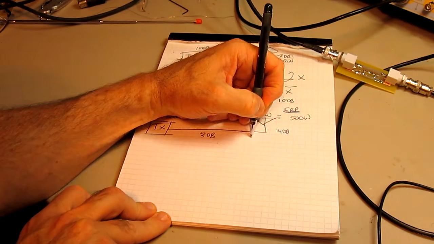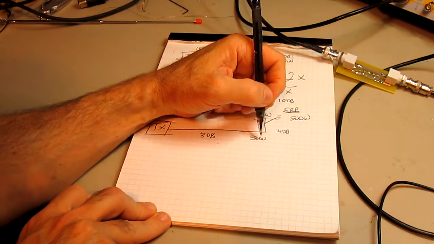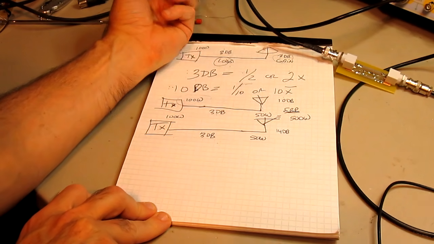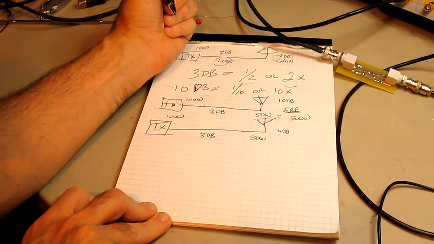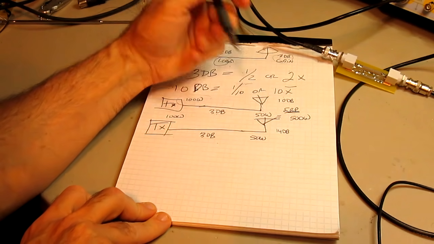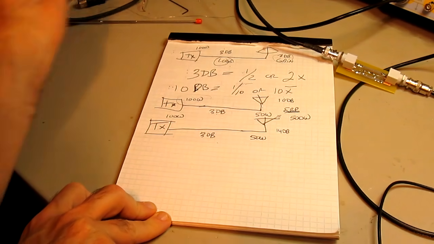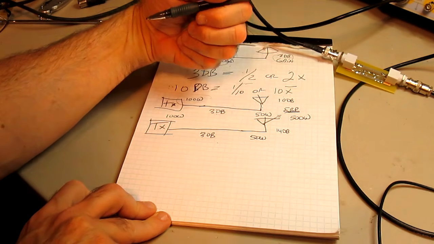3 dB loss, 50 watts at the antenna, same as before, fine. 14 dB, well, it's not a rule. There's no factor of 3 there, there's no factor of 10 there. Oh my gosh, now what? So what you do is you go past the 14 and work your way back to it.